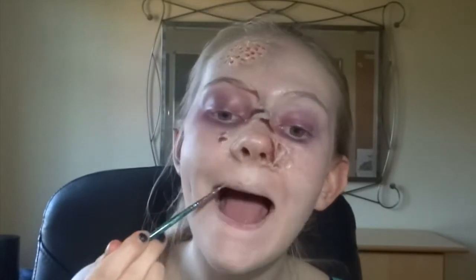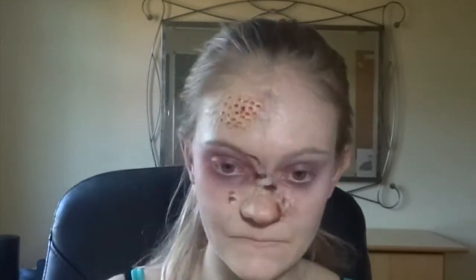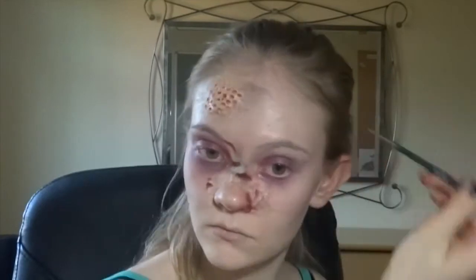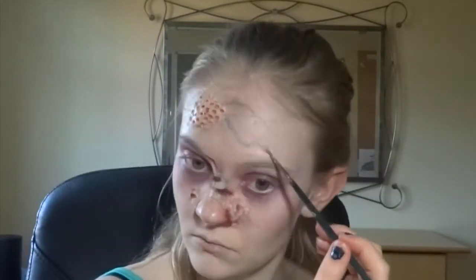I went back with the white from the same palette around my lips to make them look pale and kind of worn, like I'm close to death with the infection.